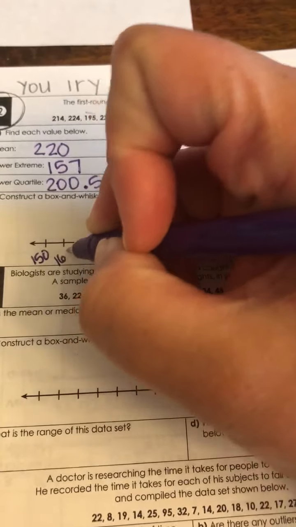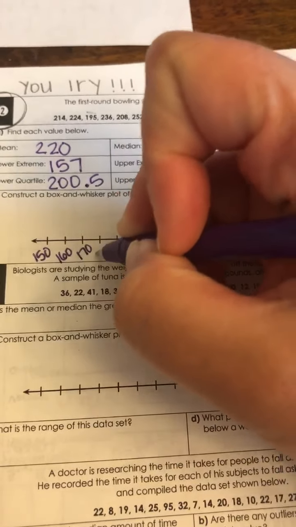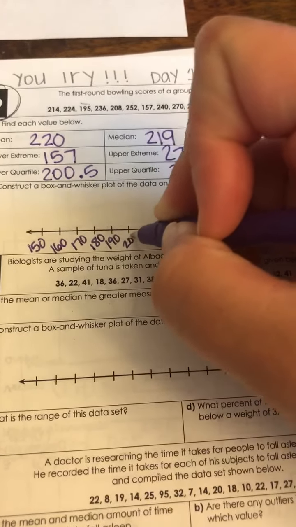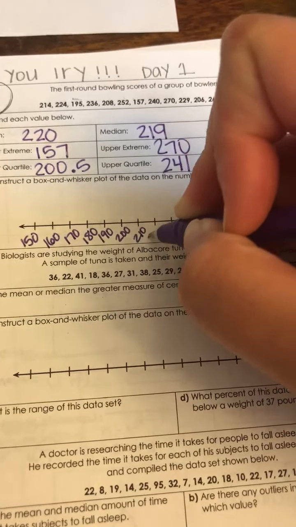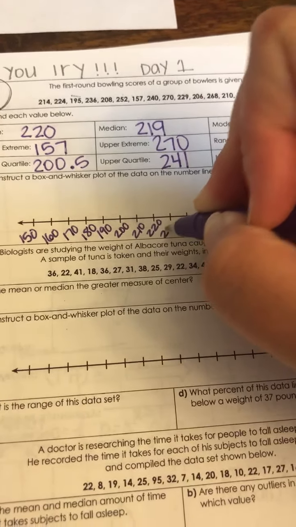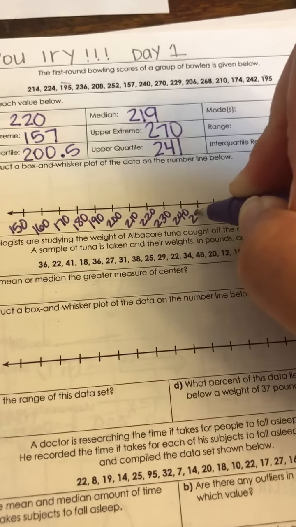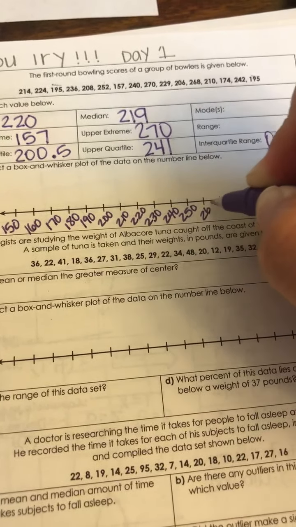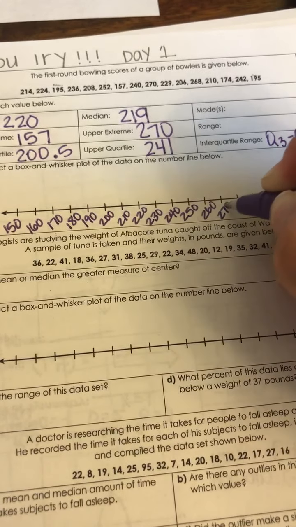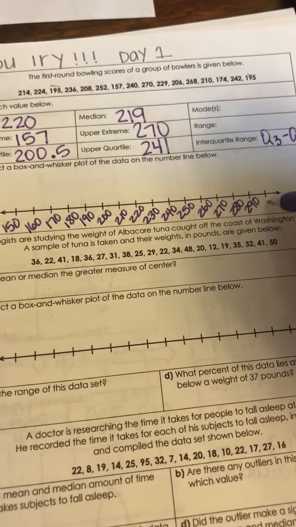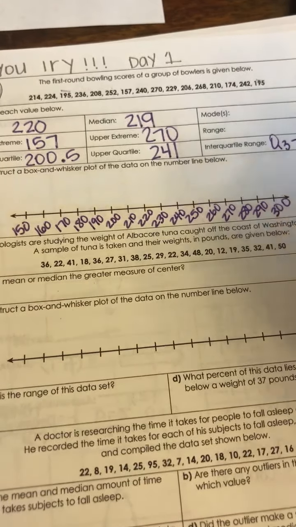So 160, 170, 180, 190, 200, 210, 220, 230, 240, 250, 260, 270, 280, 290, and then 300.